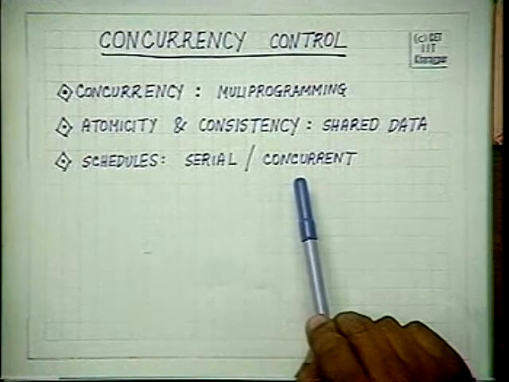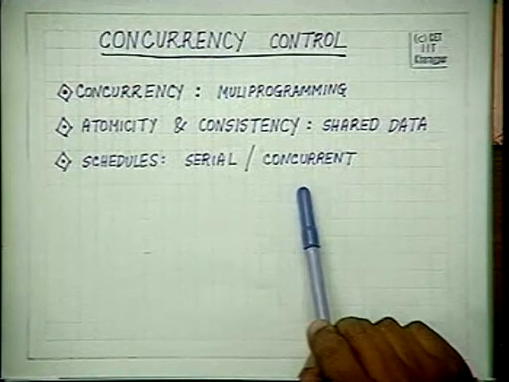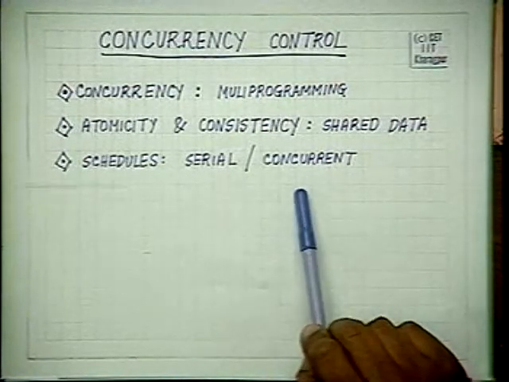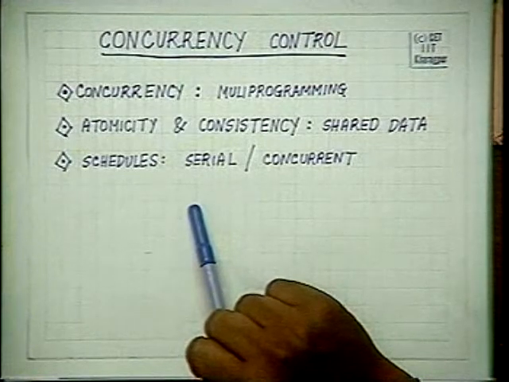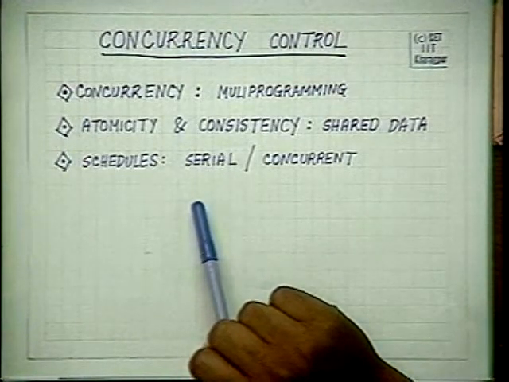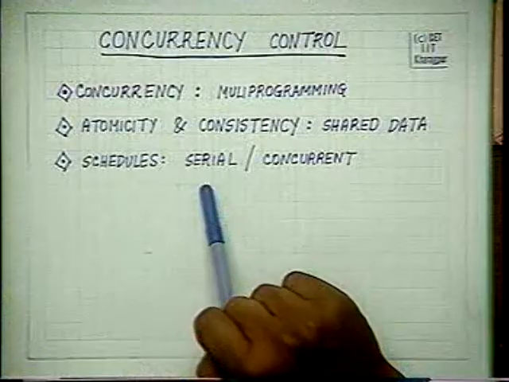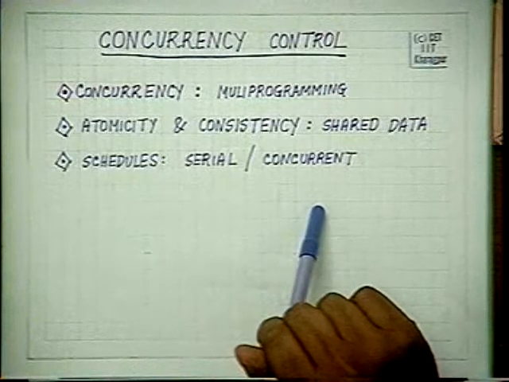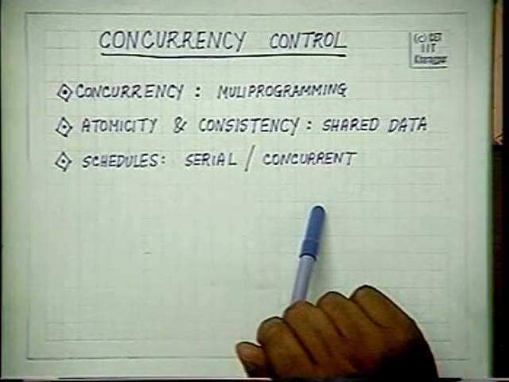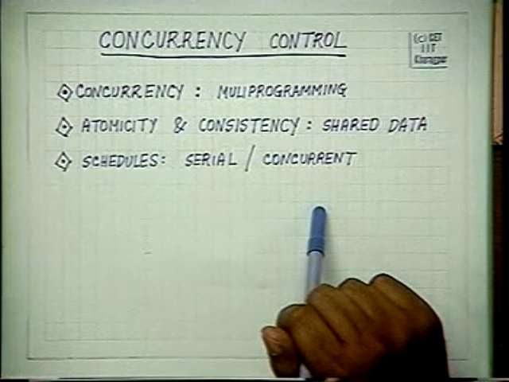There are some schedules which are actually interleaved, that is, they are working in an interleaved fashion, and they are called concurrent schedules. A concurrent schedule may be serializable if its result is equivalent to any one serial schedule. On the other hand, all serial schedules are valid schedules, but all concurrent schedules may not be valid schedules because they may violate the consistency criteria.